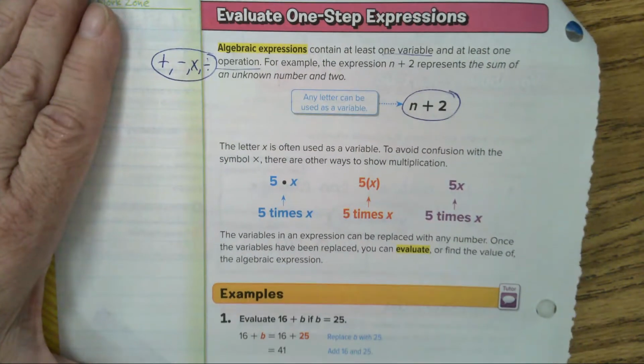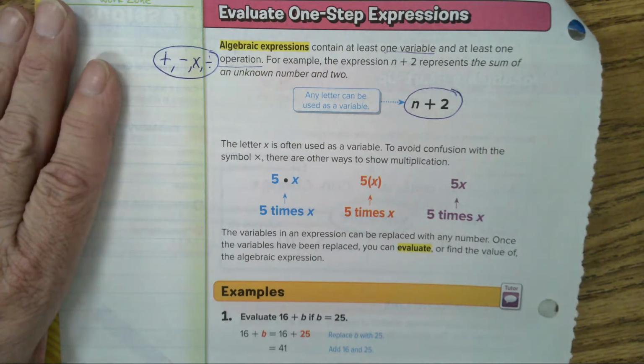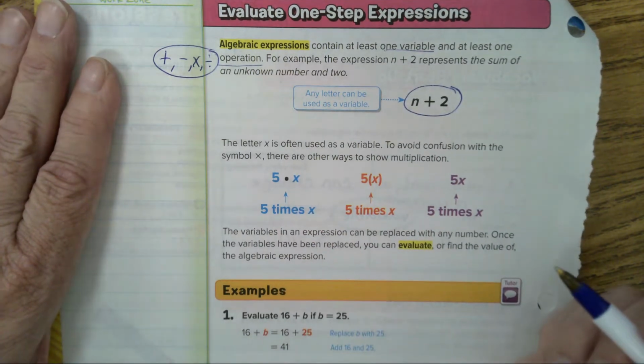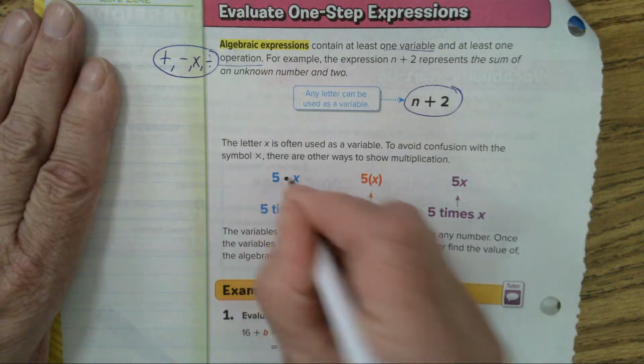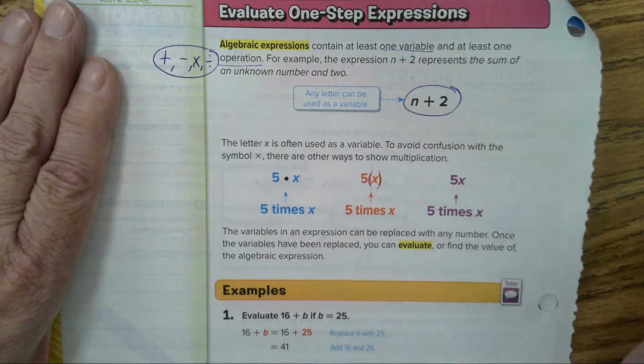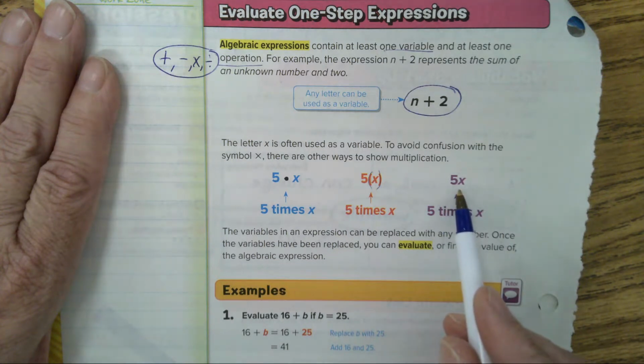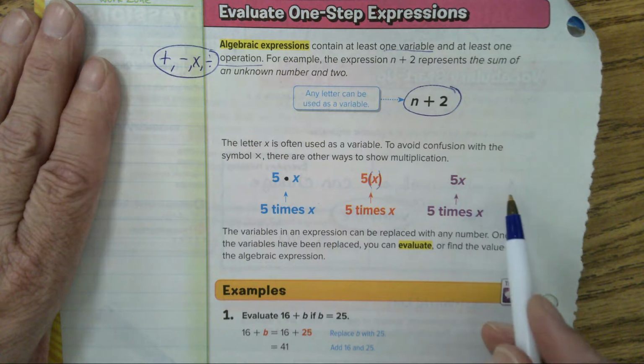The letter X is often used as a variable. To avoid confusion with the symbol X, there are other ways to show multiplication, and I've been doing this throughout the year. A dot can mean multiplying. This is my favorite, parentheses, and when you have a number next to a variable, that also means multiplying.